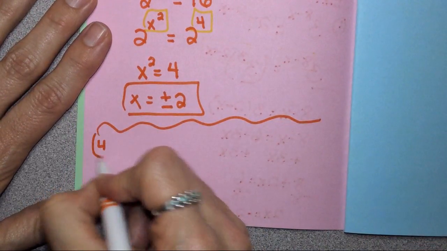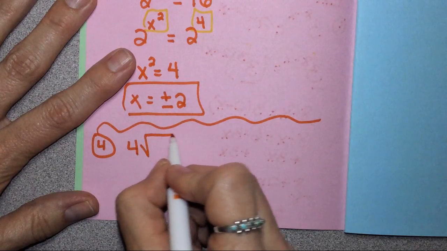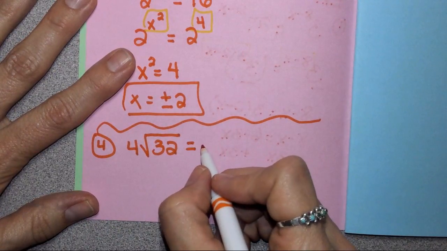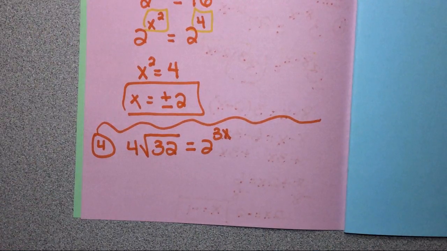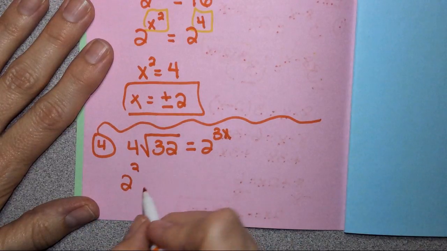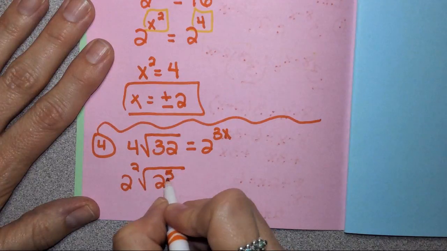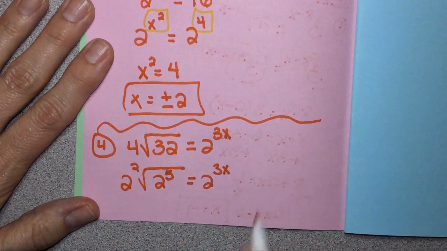Example 4. And I have 4 times the square root of 32 is equal to 2 to the 3x. Alright, so this one's a little trickier. I can tell, though, that I'm going to have a base of 2. So I'm going to try to write everything in base of 2. So 4 can be written as 2 squared times the square root of 2 to the 5th equals 2 to the 3x.